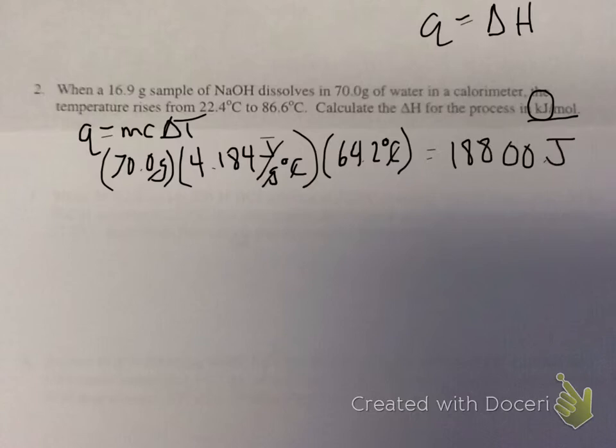18800 joules of heat. Anytime you get joules over 1,000, it's a good idea to convert it to kilojoules. So 1, 2, 3, that is 18.8 kilojoules of heat. Now we want to work on the mole part. This is where you're going to use that 16.9 grams of sodium hydroxide. It's per mole of what you're adding that made it change temperature. And that's the best way to look at per mole in these delta H calculations.